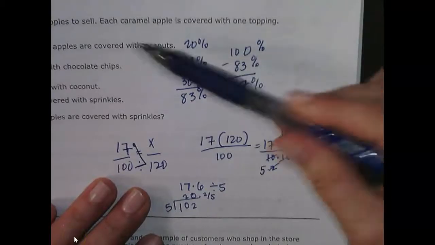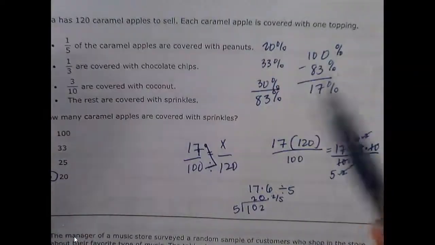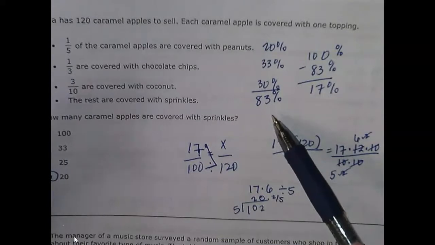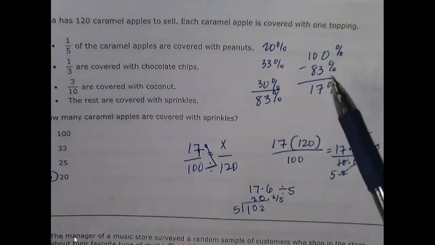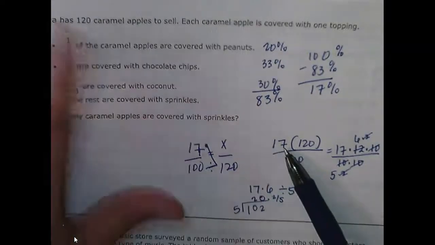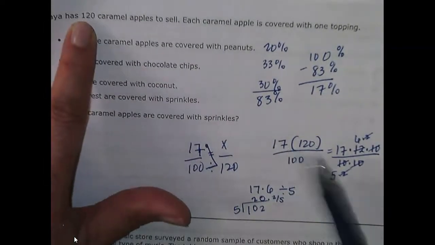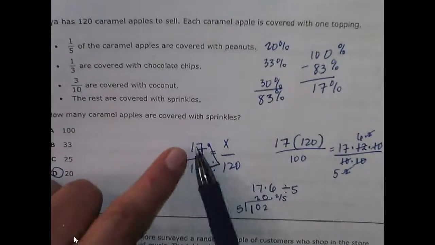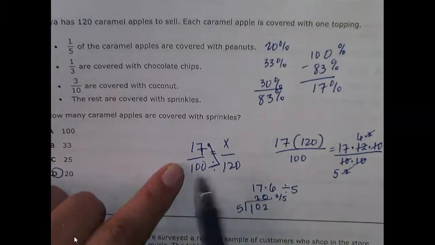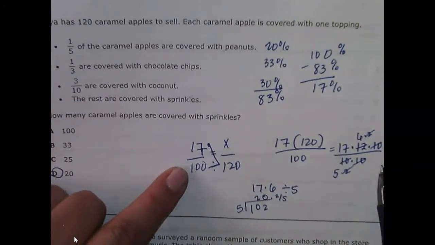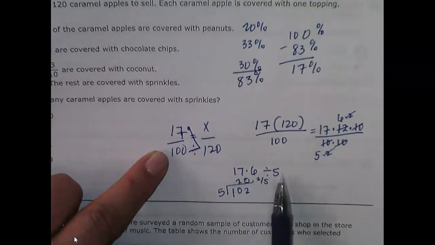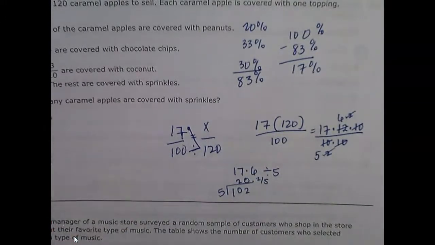So I changed those fractions to 20%, 33%, 30%. I totaled, got 83. Subtracted from 100 because percent's of 100. I got 17%. I took the 17% and multiplied that back out to 120 with your start diagonal divide. 17 over 100, x over 120. And then 17 times 120 divided by 100. I did a lot of trees over here. And then I ended up with 17 times 6 divided by 5, and I got 20. Yay, D.